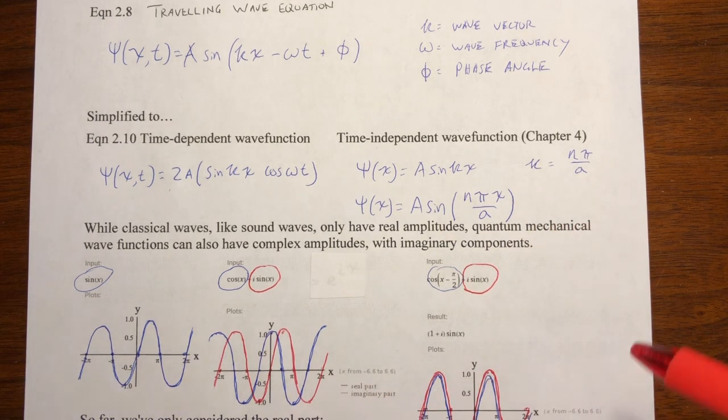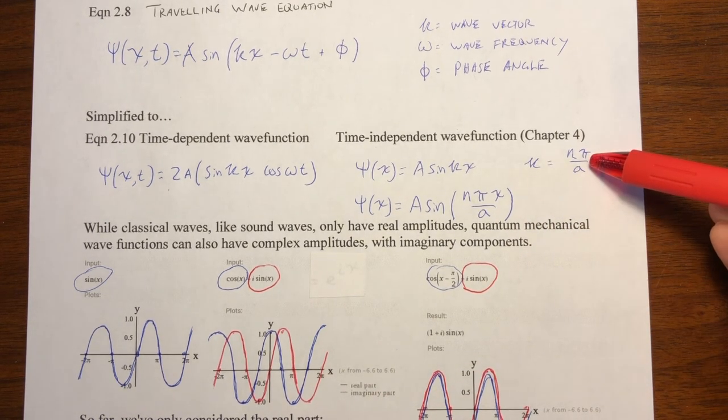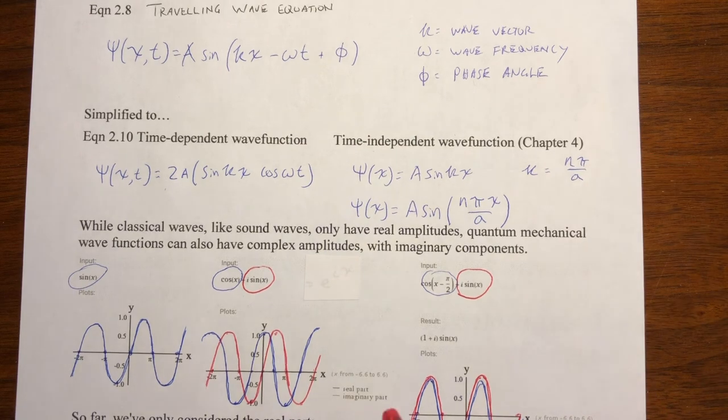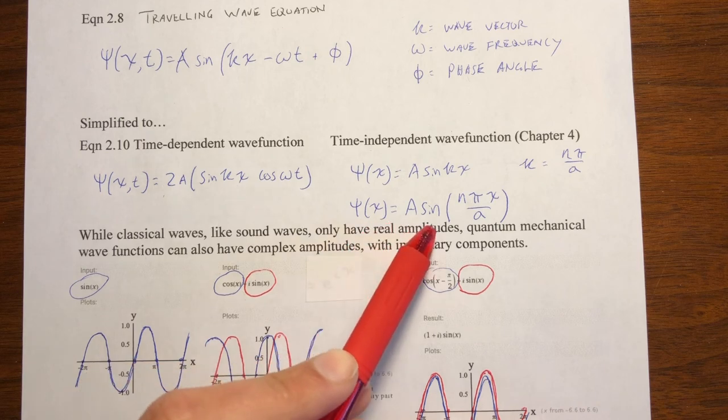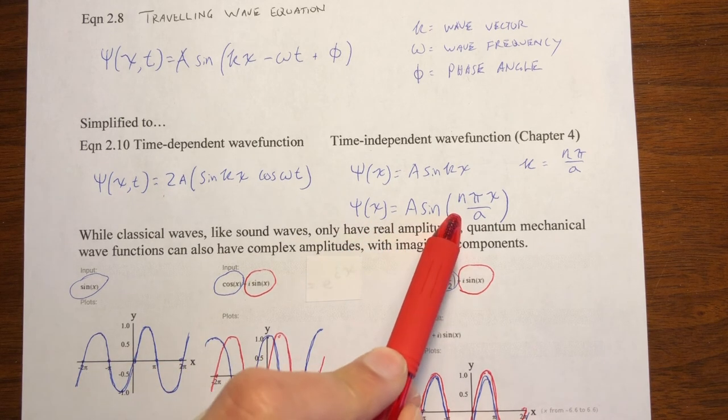And this is really important because n is our principal quantum number, and this is important for the particle in a box model for a ground state versus excited state energy levels. And so when we make the substitution, we get our wave function psi of x is equal to A times sine of n pi x over a.